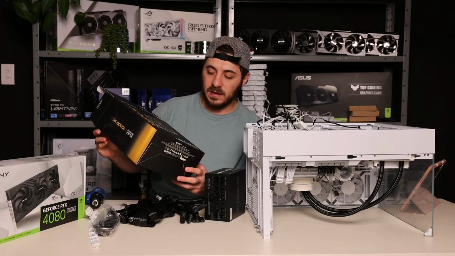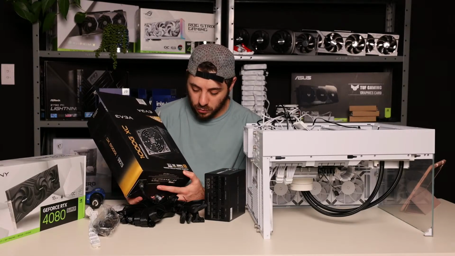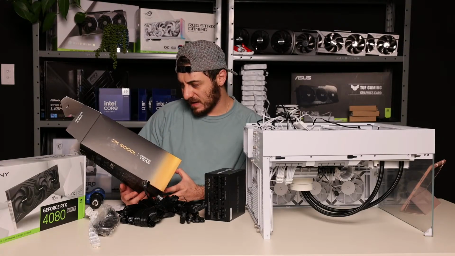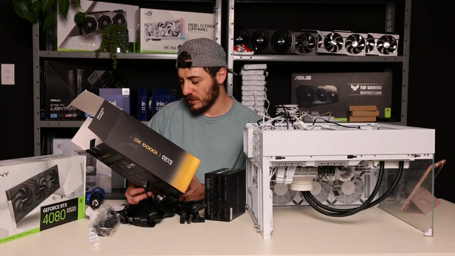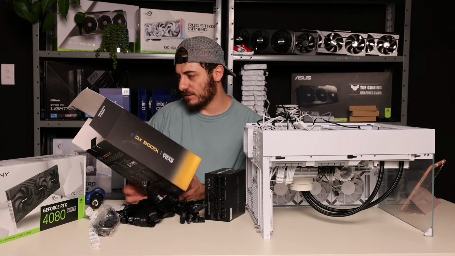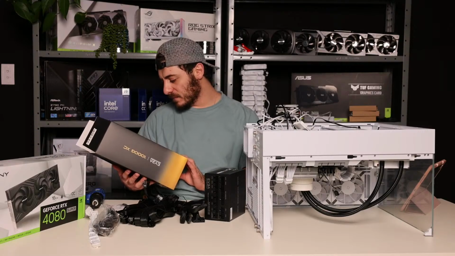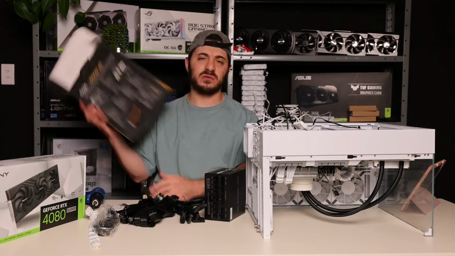It's ATX 3.0, 80 Plus Gold, and I guess it's a different rating, 200% total power excursion. I'm guessing that's just a different rating system than the 80 Plus Gold. I've never seen that one, so that's pretty unique to EVGA themselves.